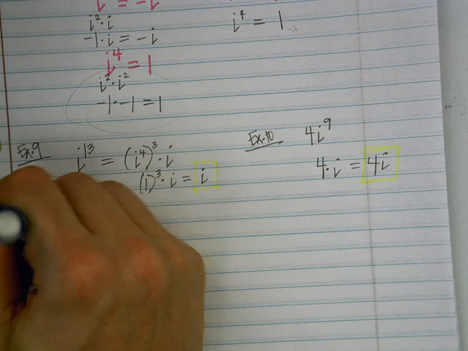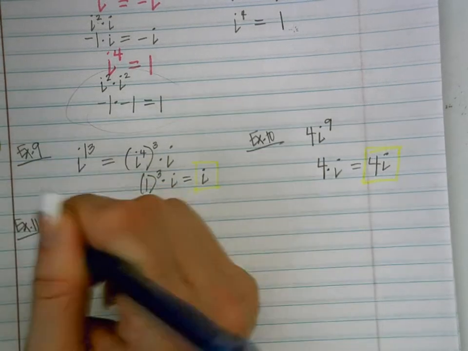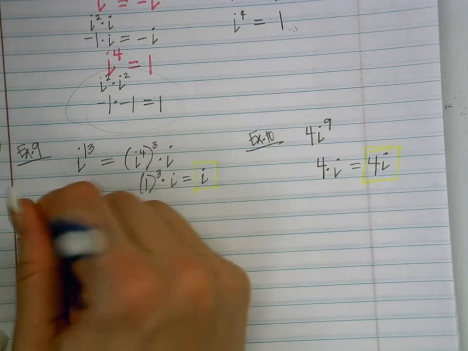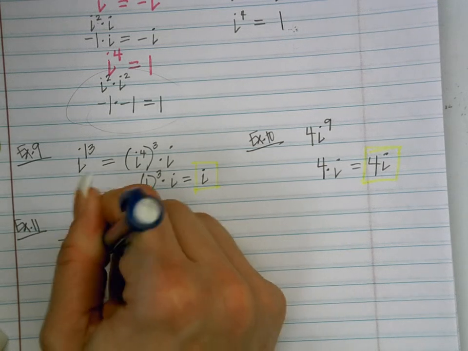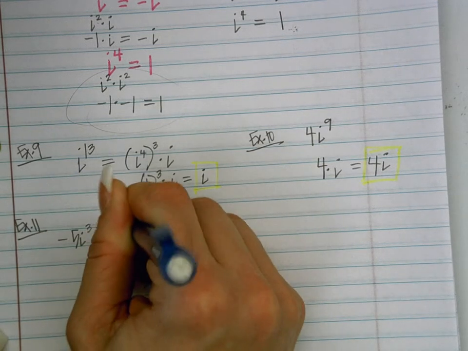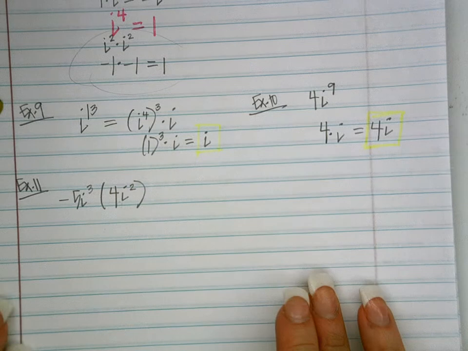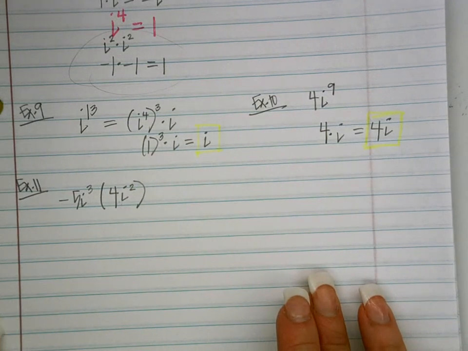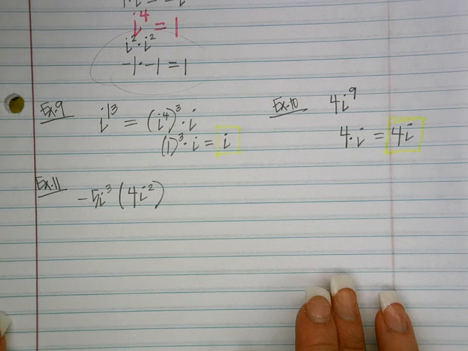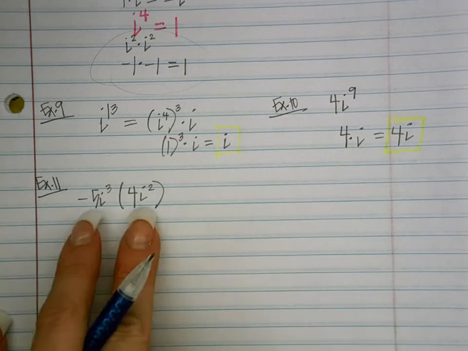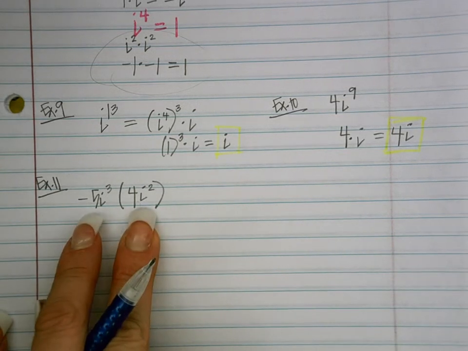Last one. Okay, I promise this is the last one. Number 11. I would like you to simplify negative 5i cubed times 4i squared. For this one, these are both monomials, so there's no plus or minus attaching them.